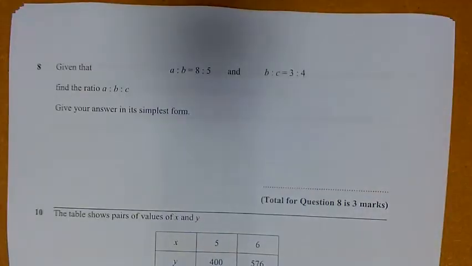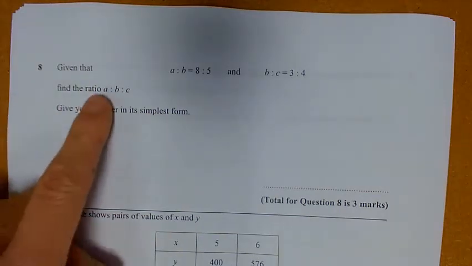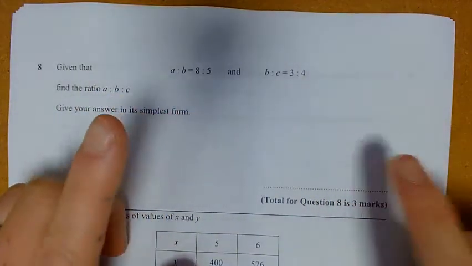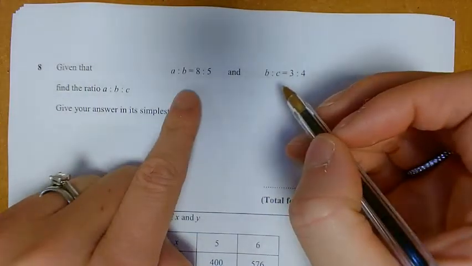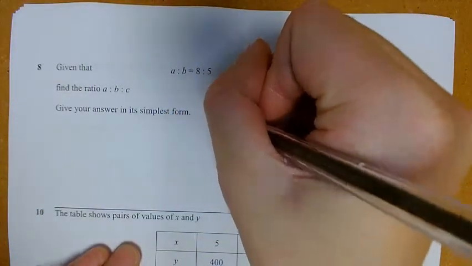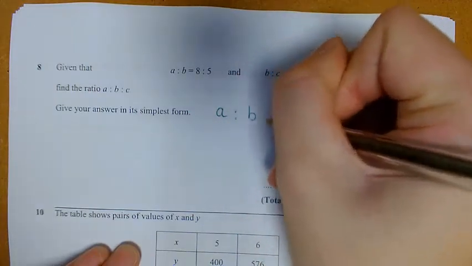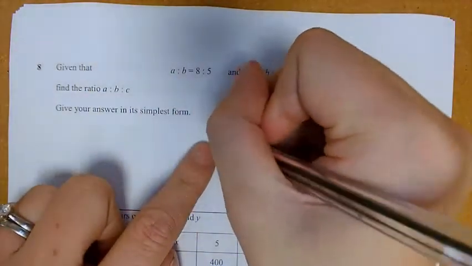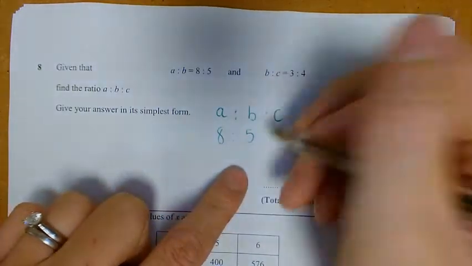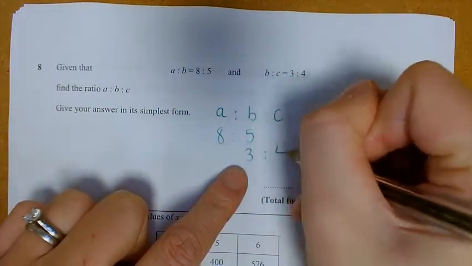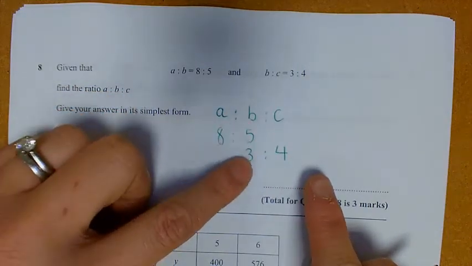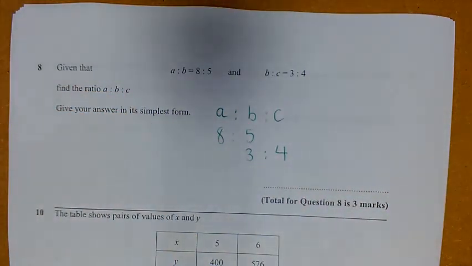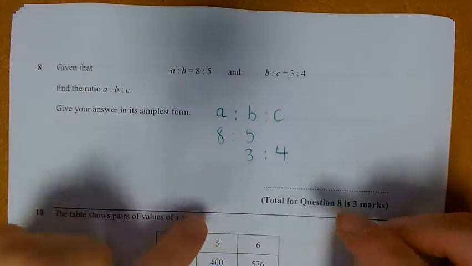Given that A to B is 8 to 5 and B to C is 3 to 4, find the ratio A to B to C. So this is appearing quite a lot in the new reformed 9-to-1 GCSE. So we need to compare two ratios. And I find the easiest way to do this is to write out A to B to C and say that A to B is 8 to 5 and B to C is 3 to 4. Now, the reason I can't compare these at the minute is because the B is different. So we need to find a number that's in both the 5 times table and the 3 times table.